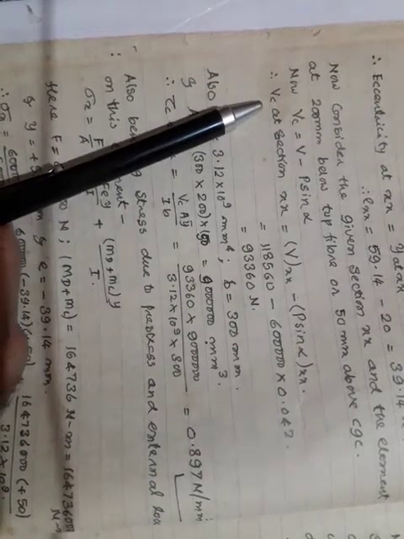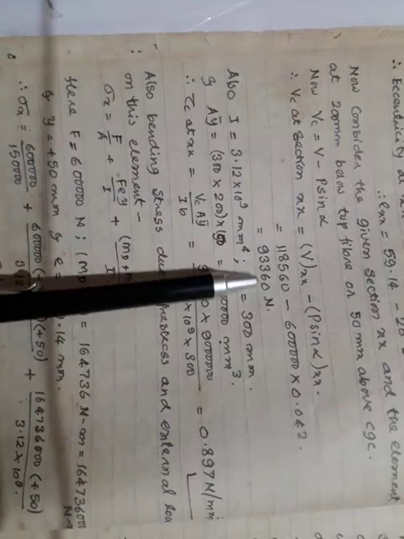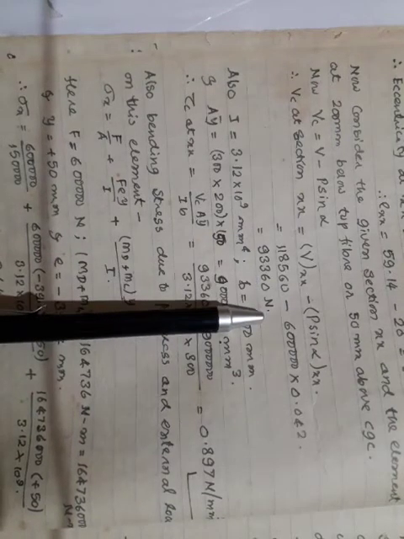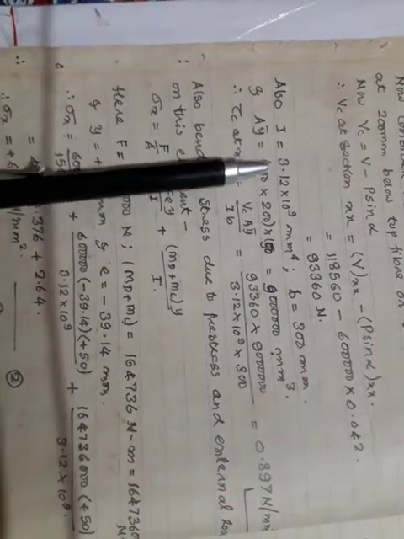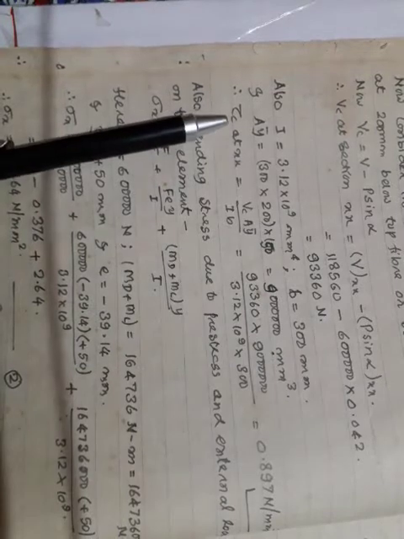So shear force in the concrete at section XX is 93360 newtons. Now your moment of inertia is known, your breadth B is known, and AY bar you can easily calculate. So tau C can be calculated. Tau C at XX is VC AY bar divided by IB. Almost all the values I know, so you can easily calculate tau C.